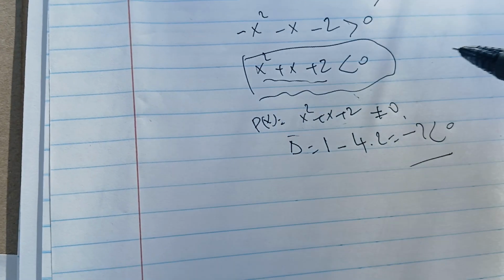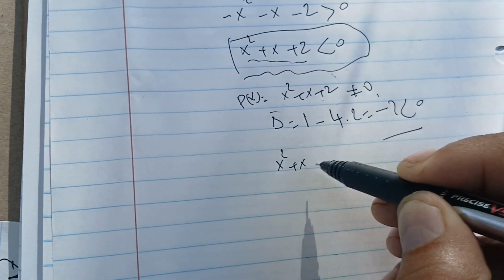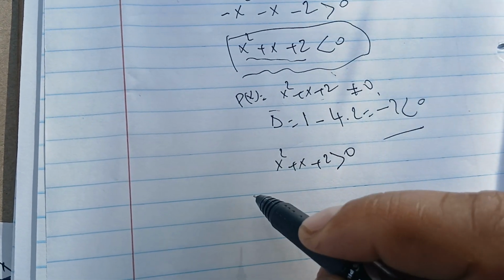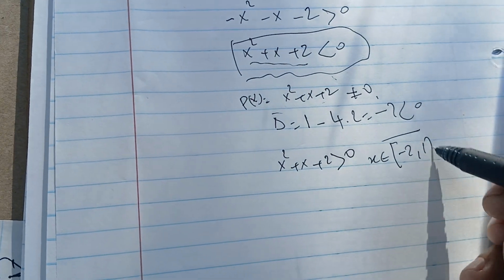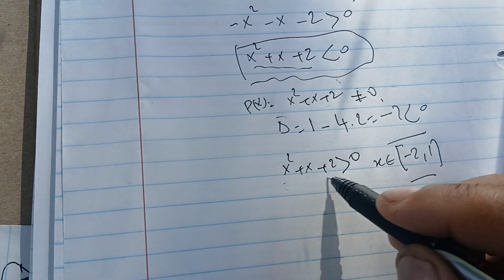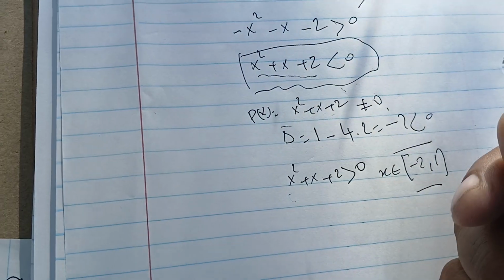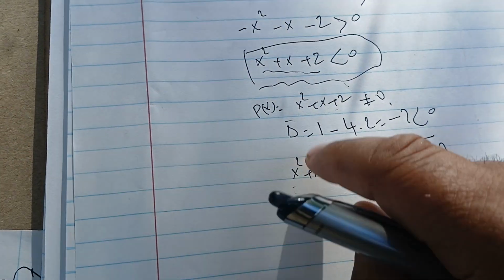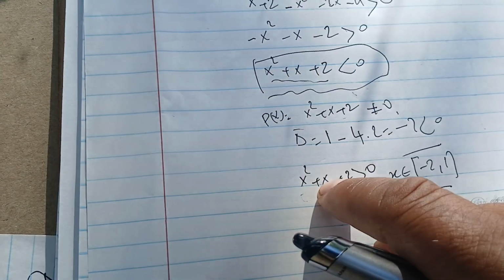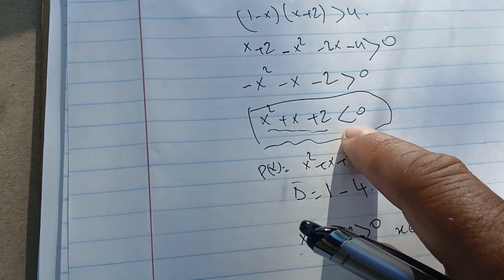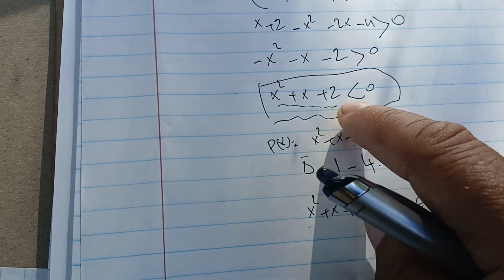But there is one thing here: x squared plus x plus 2 is always bigger than 0 for all x in our interval minus 2 to 1, in fact for all x in R. So this inequality has no solution. There is no x even in this interval that would make this true, because this one is positive all the time, but here we need negative. So there is no solution in this case.